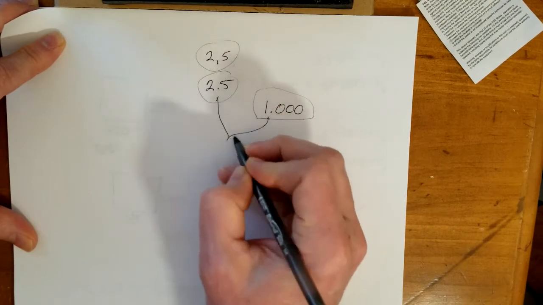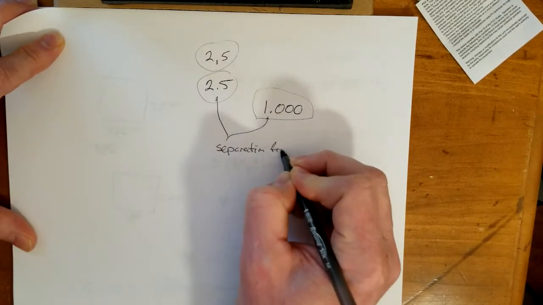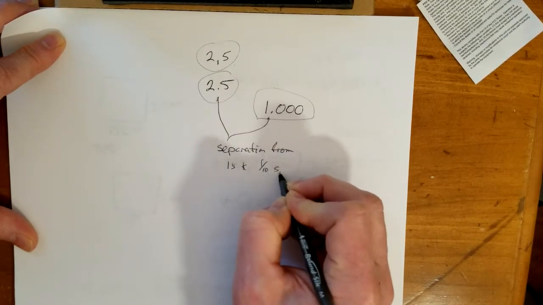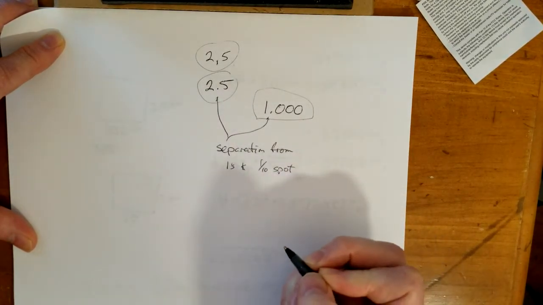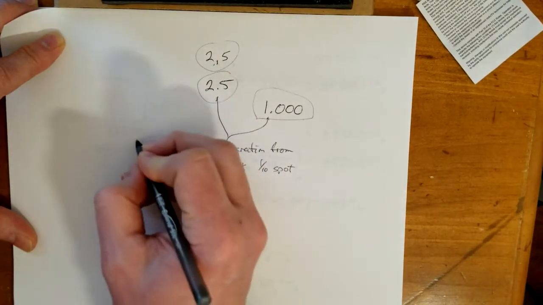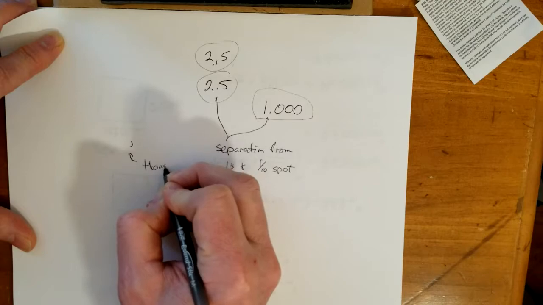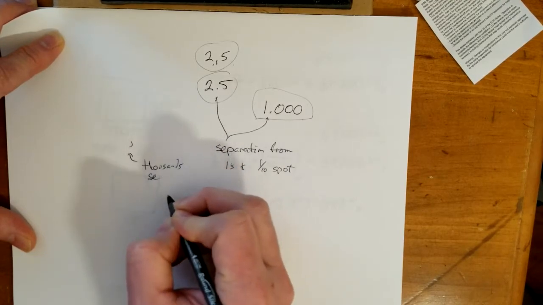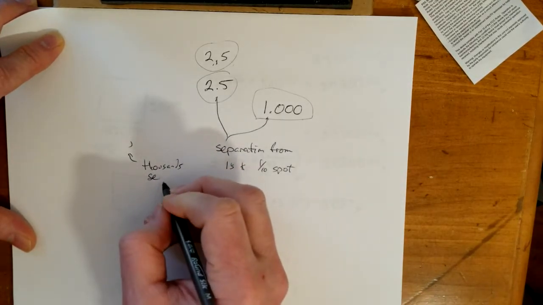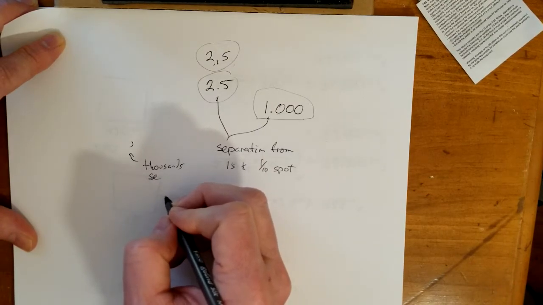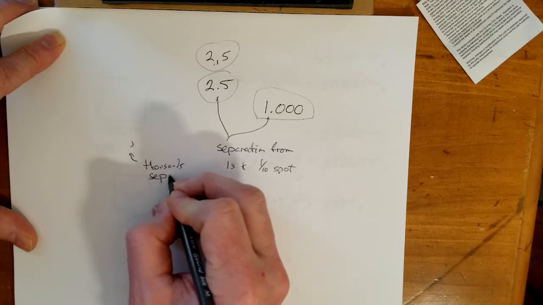So this is the separation between the 1s and 10th spot. And I use the comma for the thousands separator. Thousands, millions, the orders of 1,000. The orders 10 to the 3rd, 10 to the 6th, 10 to the 9th, and so on. Separator.